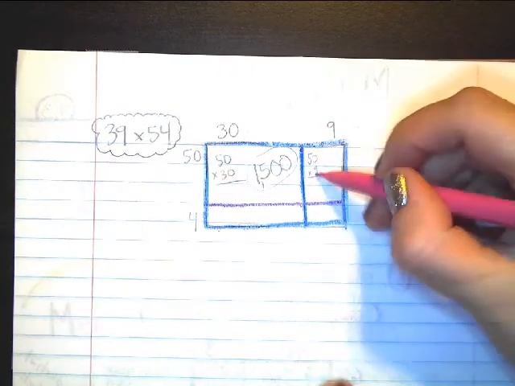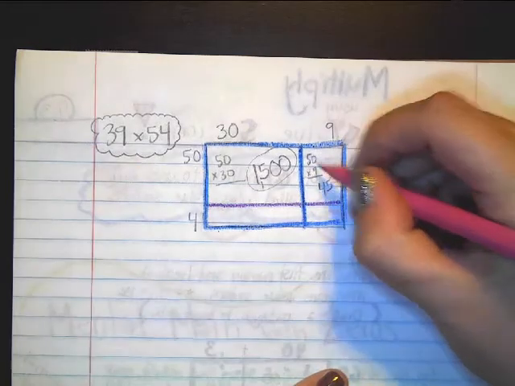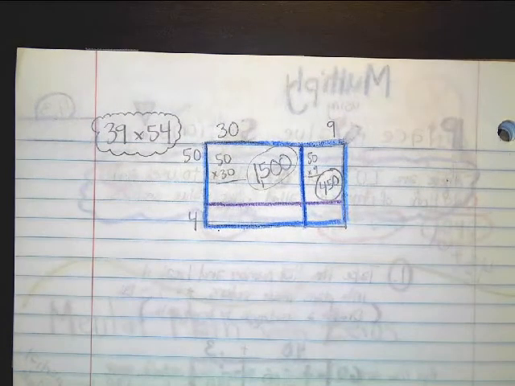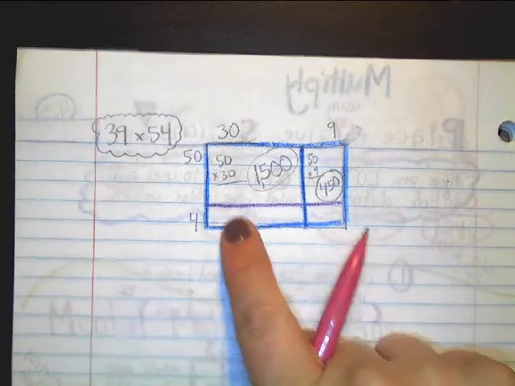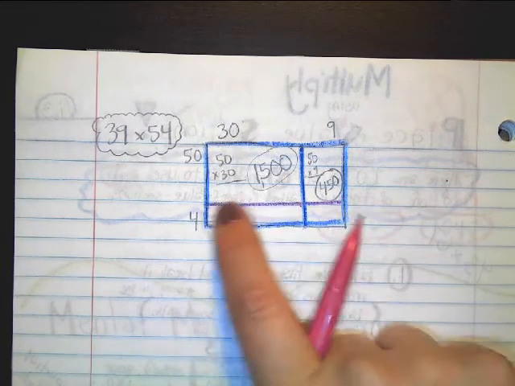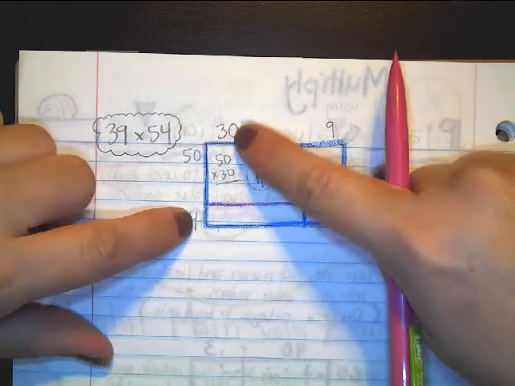Okay, let's do the next square. So your 50 runs across, the 9 runs down. So this one, you're doing 50 times 9. 9 times 5 is 45, but you have a 0. So you get 450.